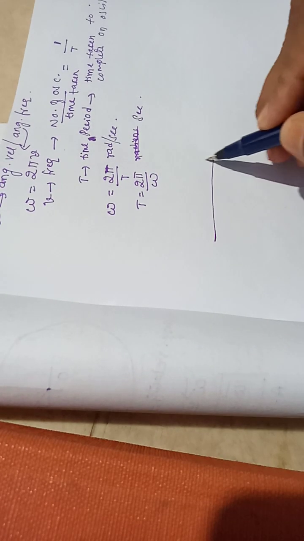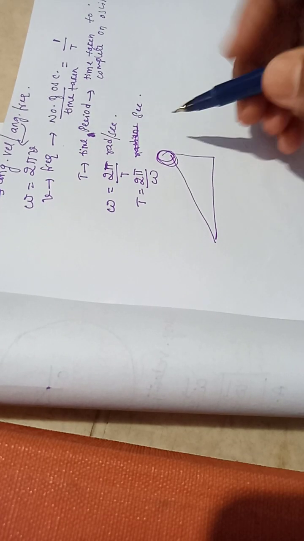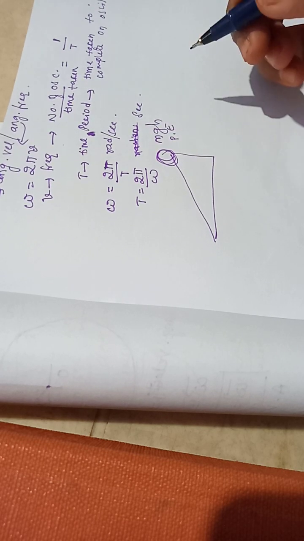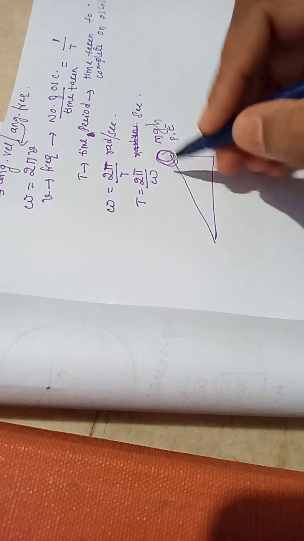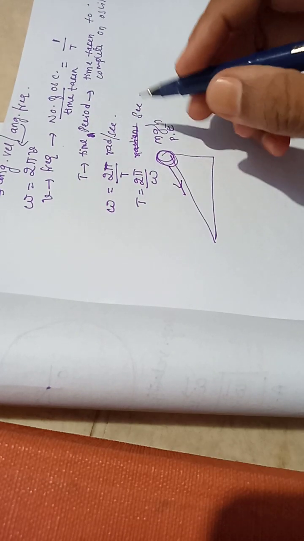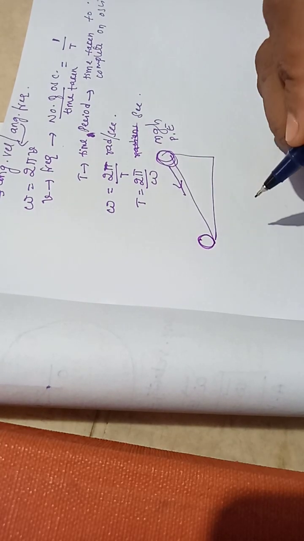Now in rotational kinematics, I am taking an inclined plane in such a way. First, the body is at a certain height. When it is at height, it has potential energy. Now as it is an inclined plane, it slides down and comes to the bottom.